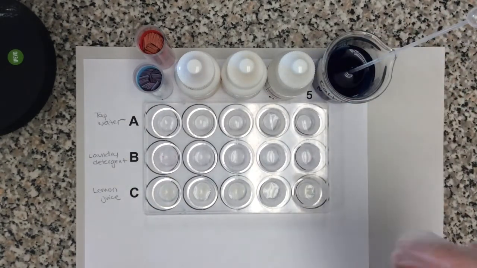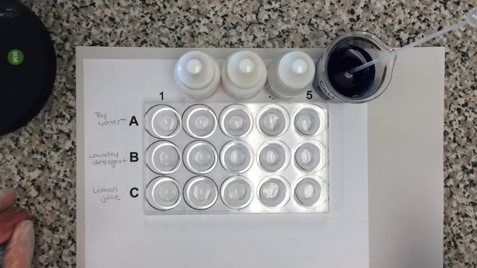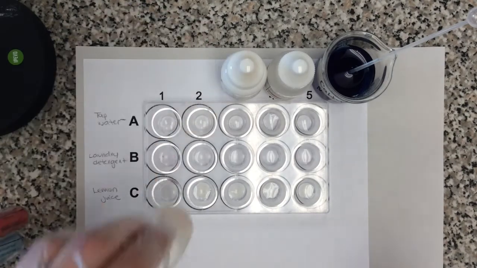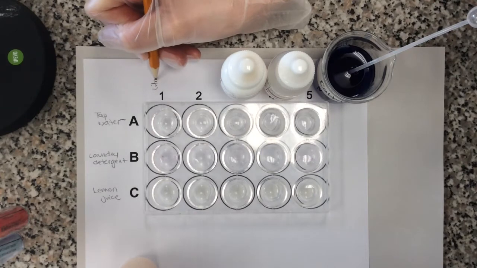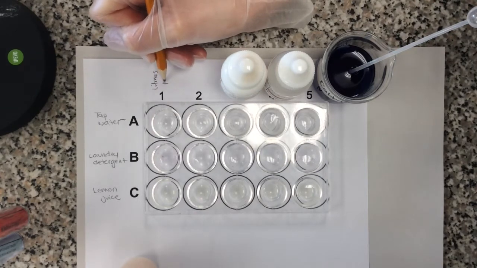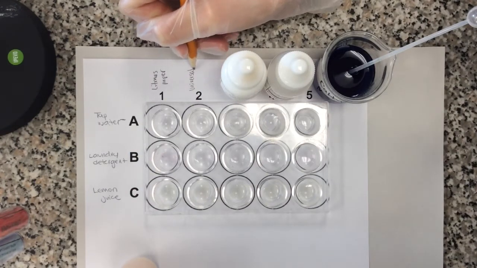So I'm going to go ahead and write those down at the top here so that I can keep track of that as well. I don't want to forget. Litmus paper, universal indicator.